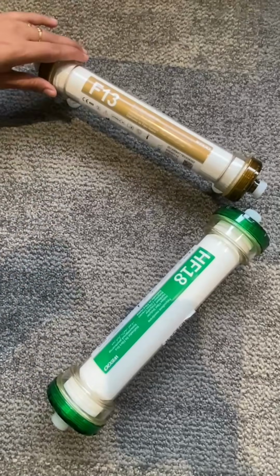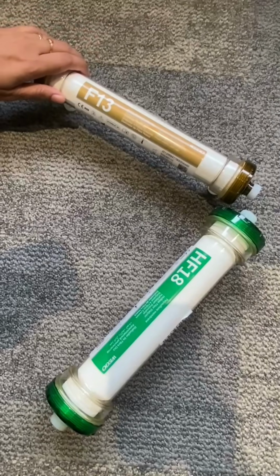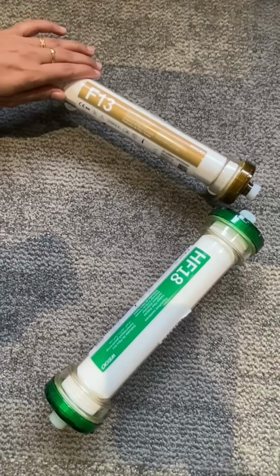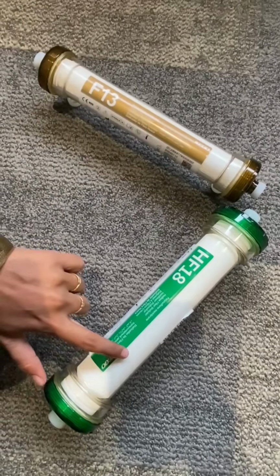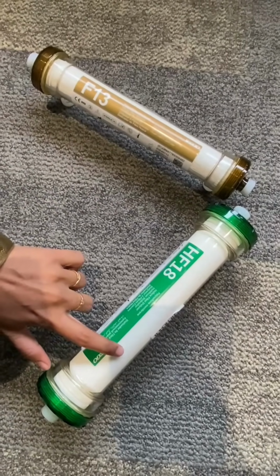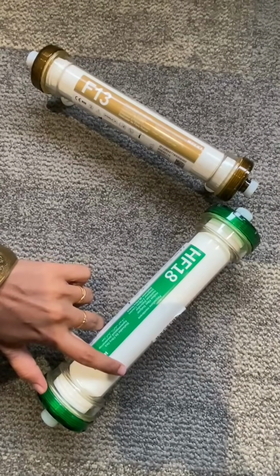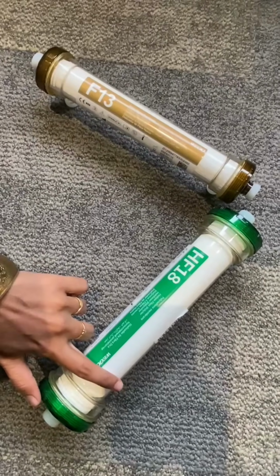Then the third difference is the clinical outcomes between these two. For this one, adequate for basic solute clearance but higher risk of long-term complications such as amyloidosis. But in this dialyzer, the high flux dialyzer, better cardiovascular protection, lower hospitalization and improved survival. There are no chances of amyloidosis in this.